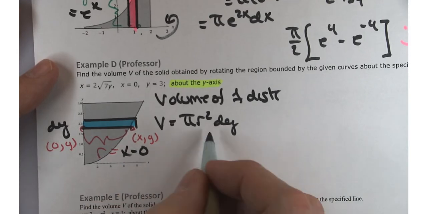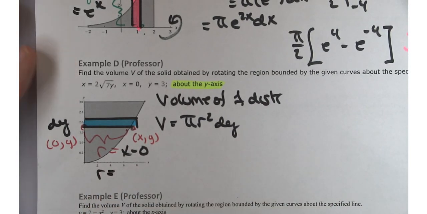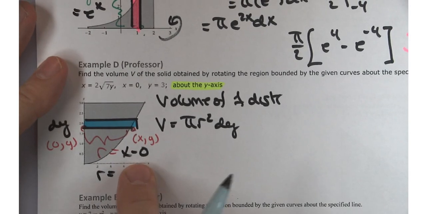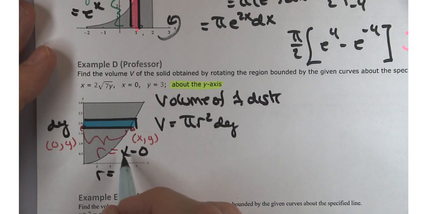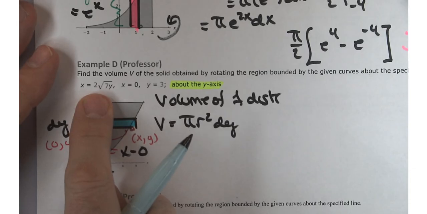But we know that this is a dy term. So I want to redo this in terms of y. I need to solve for x and replace that with y. So what am I going to do here? I don't have an expression for y.